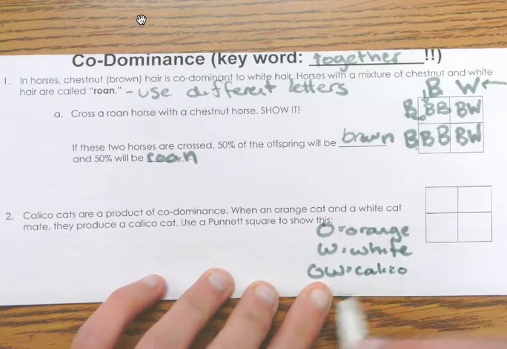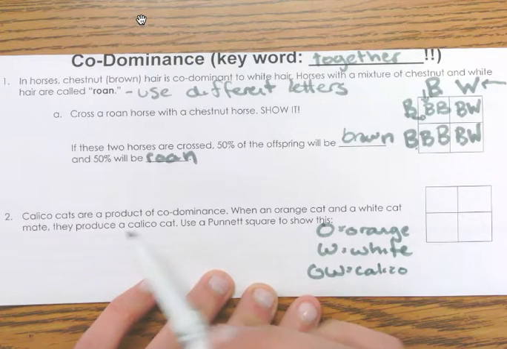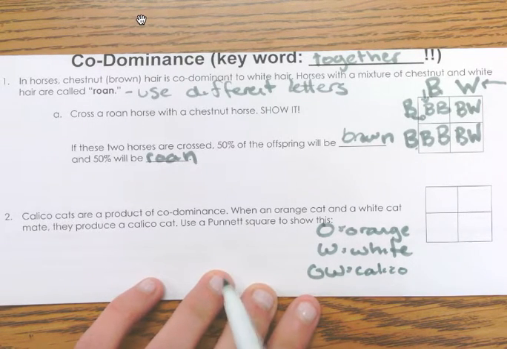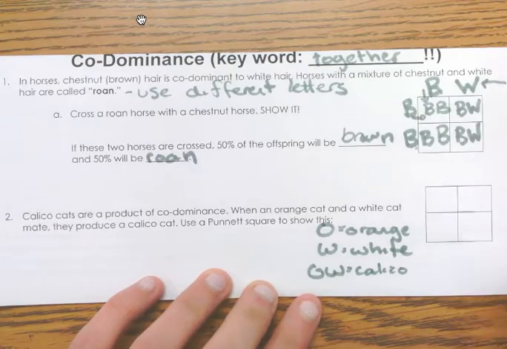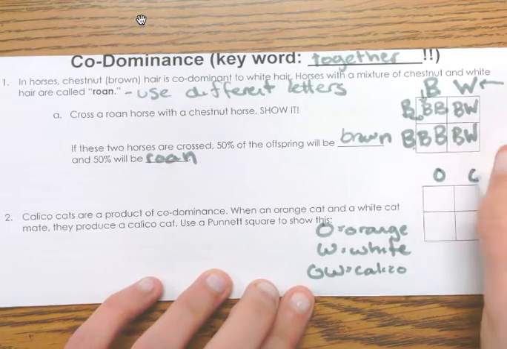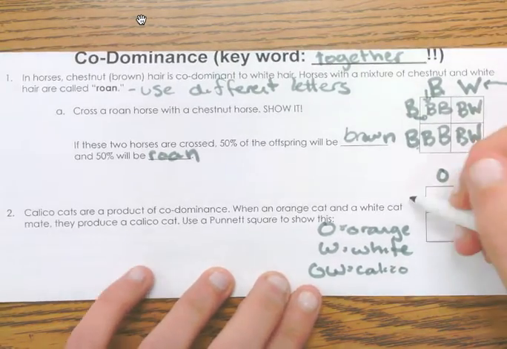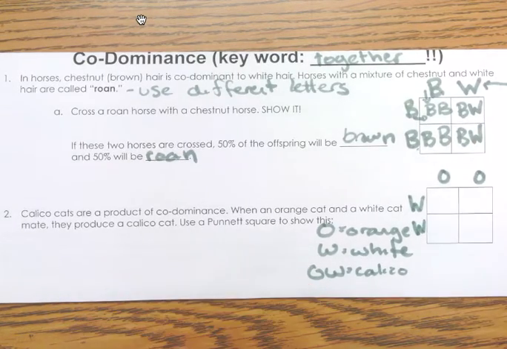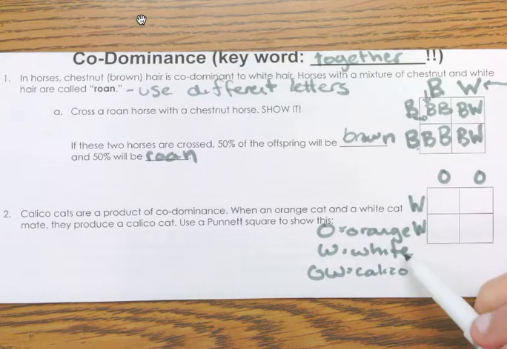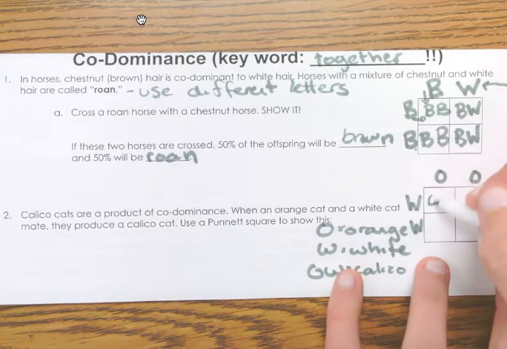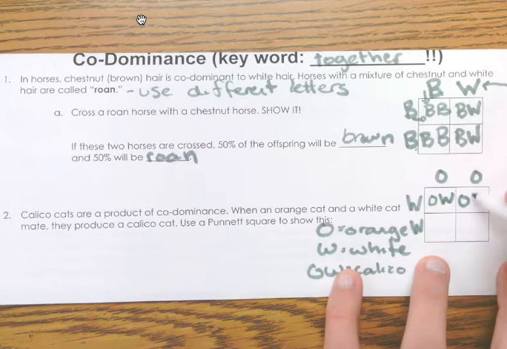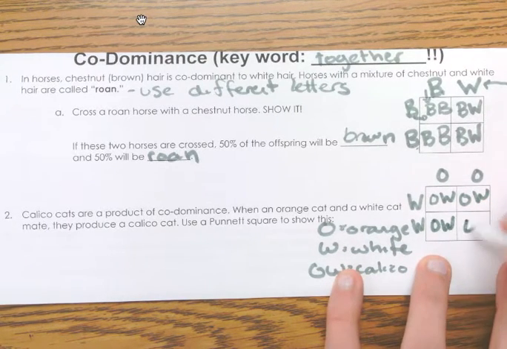So we want, when an orange cat and a white cat mate, they produce calico. Use the Punnett square to show this. Okay, so let's take an orange cat, two O alleles, and a white cat, two W alleles. Again, just like with incomplete dominance, just like with complete dominance, if you have two homozygous individuals that are different from one another, homozygous for orange, homozygous for white, all of your offspring are going to be heterozygotes. They will have one of each allele.